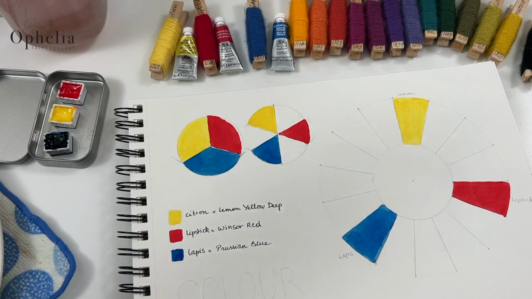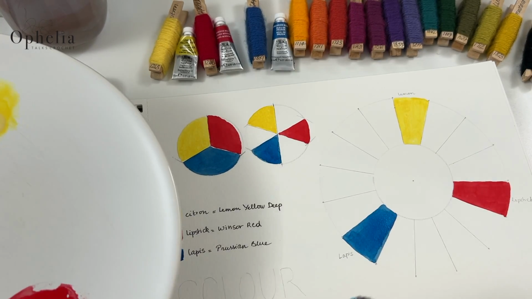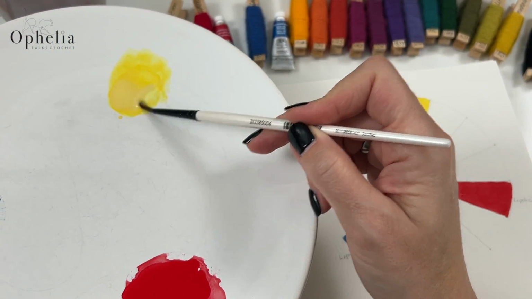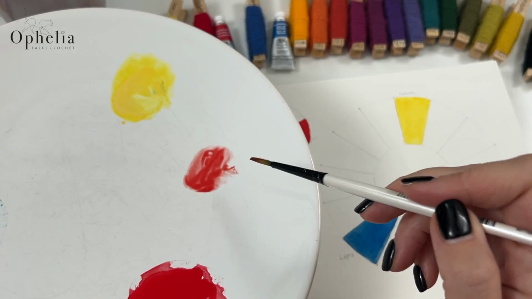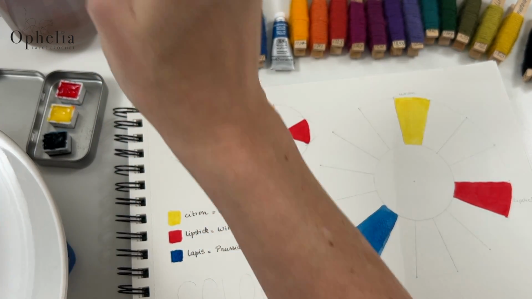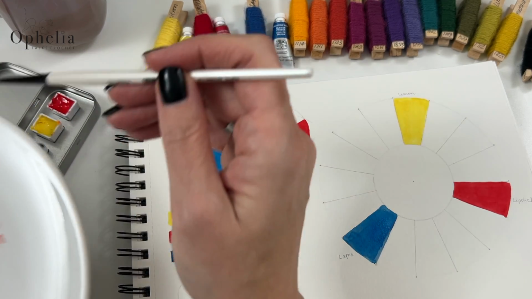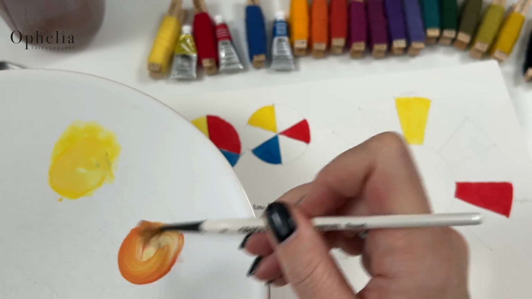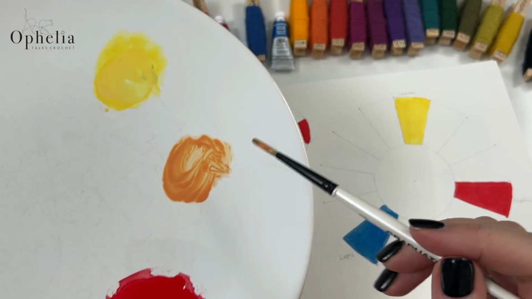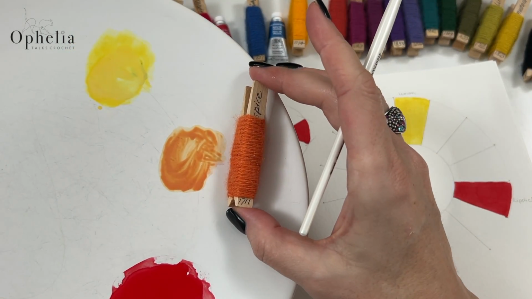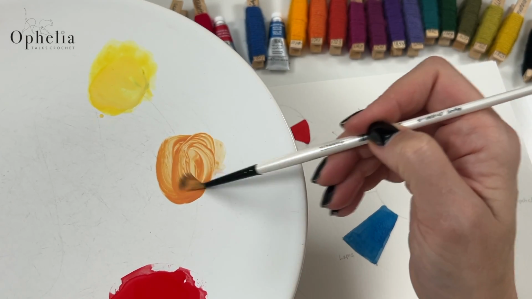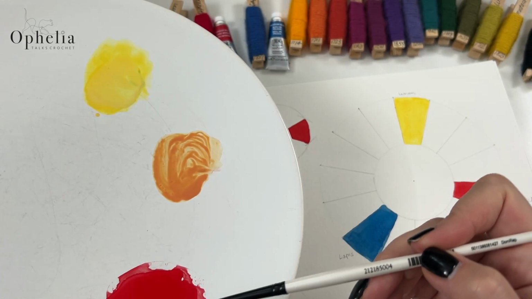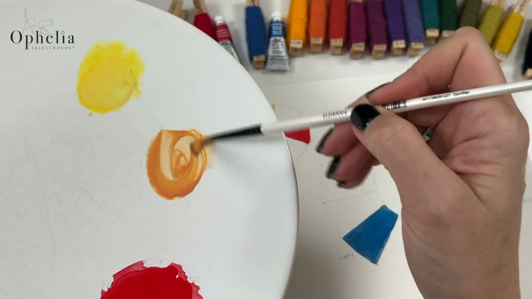So now, what happens if we combine lemon yellow deep with some Windsor red? So if we take some of this and we add some of this, too much red. See, the red is very vibrant, so I need to be very careful. I'm going to go into the paint and not in there because I don't want to disturb that one just yet. There we go. Look at that. So which colour is this, you think? Spice. So now we have got a colour where we have 50-50. So this is yellow, orange, red. So we had the same amount of red as yellow, and you get orange.